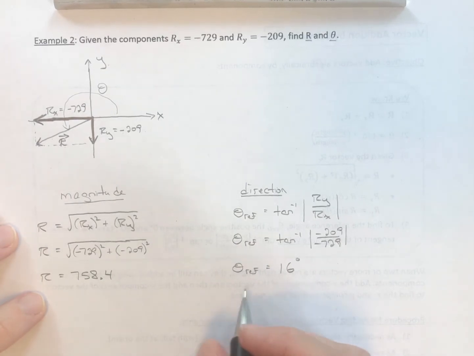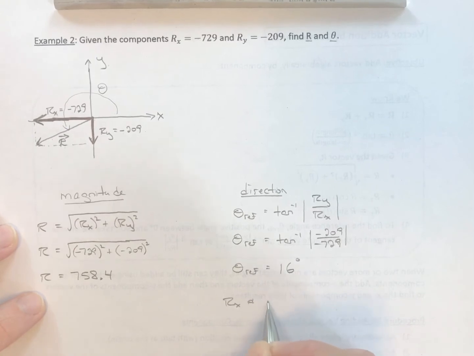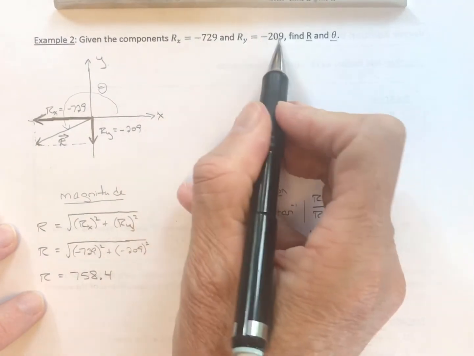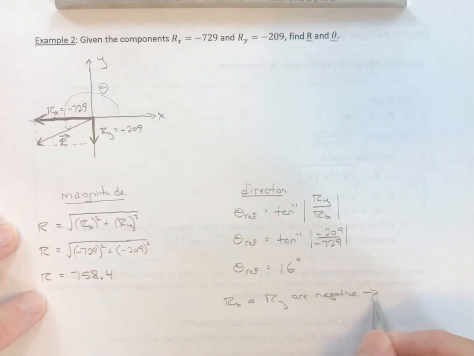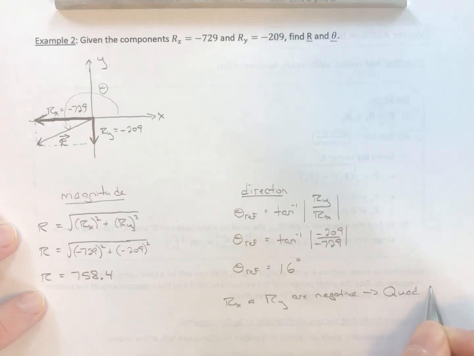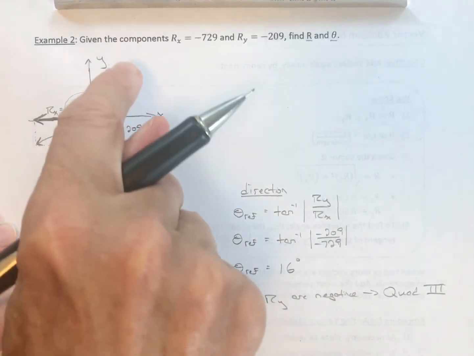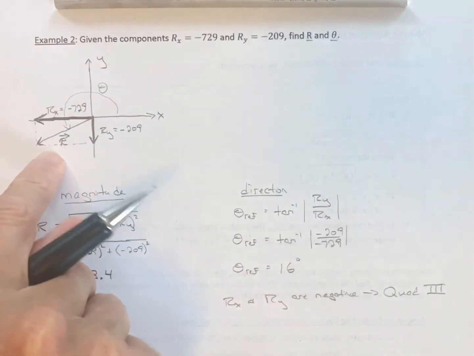Okay, but we know r sub x and r sub y are negative. Right here, they're both negative, so we're in quadrant 3. And again, we can see that in our picture we drew. We're in the third quadrant, quadrant 1, quadrant 2, quadrant 3.